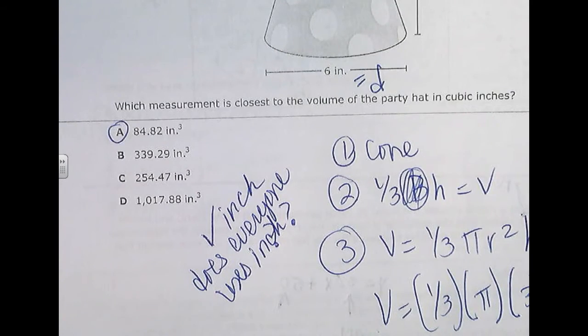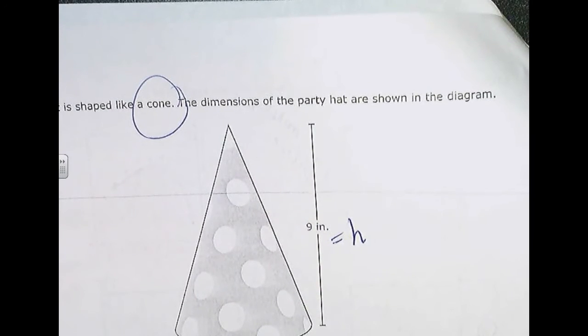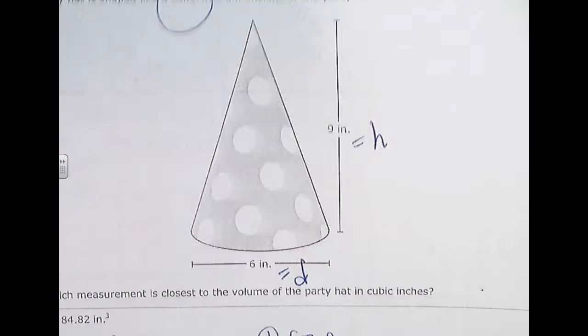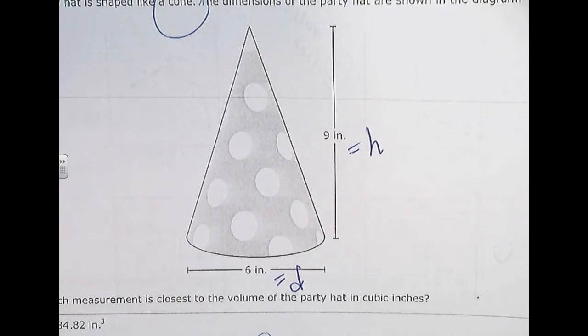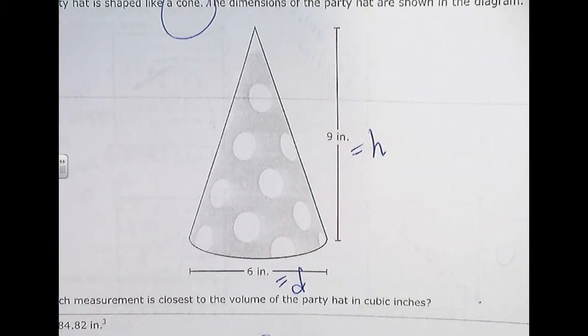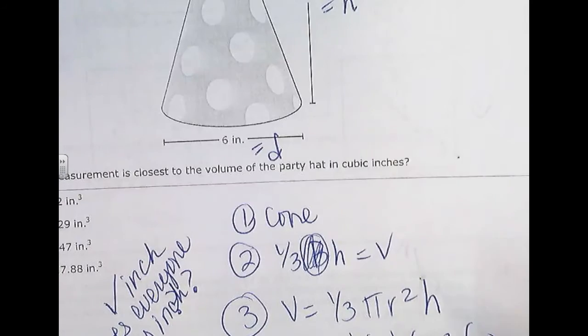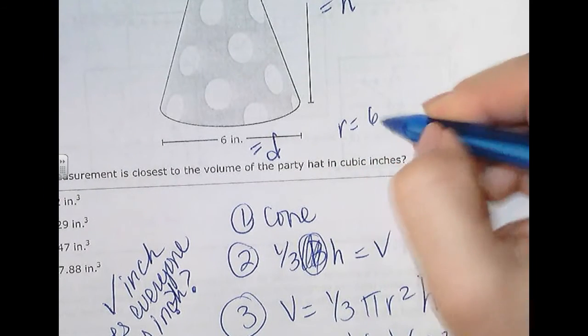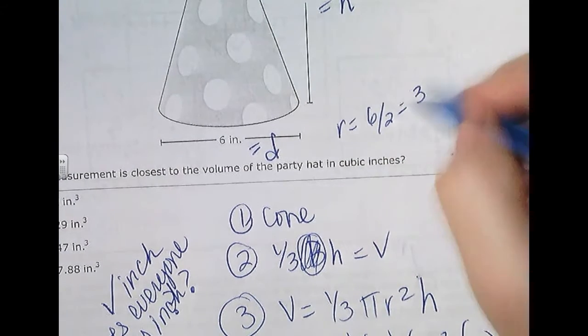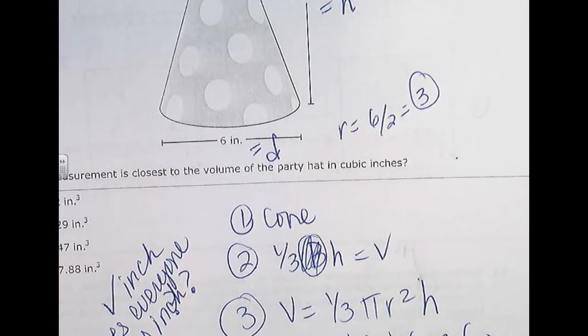Question 55. A party hat is shaped like a cone. The dimensions are as follows. Now be careful that they don't say what's the volume of the cylinder that you stick the hat in. Alright, so I'll put 9 as height, 6 is the diameter. Unless you want to play with the 150 circles again, we probably should recognize that that's not the radius. So wouldn't the radius be 6 divided by 2, which is 3? Excellent, you're right. So don't be using 6 in your math problem.